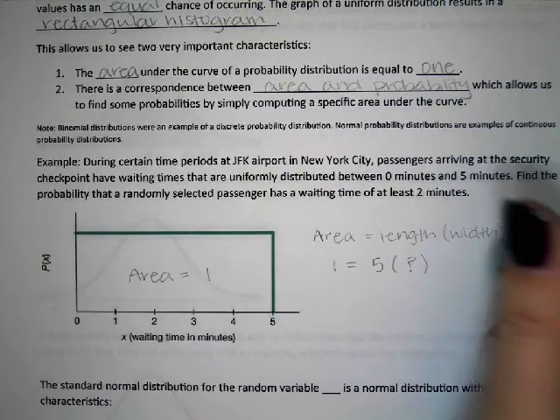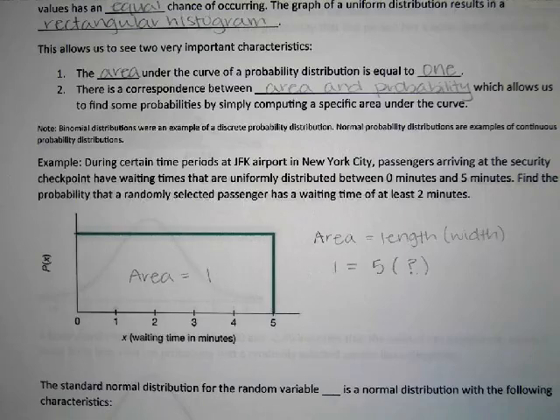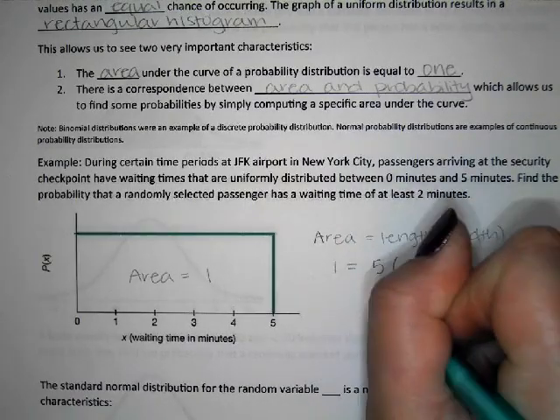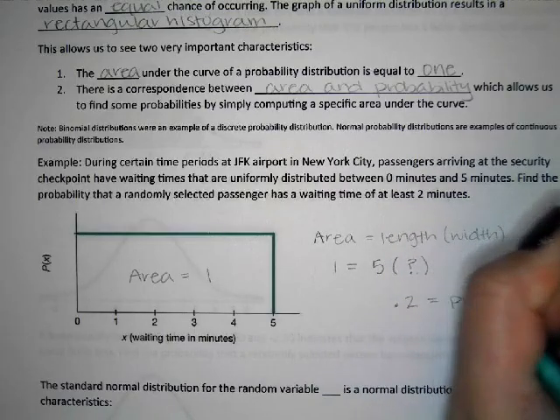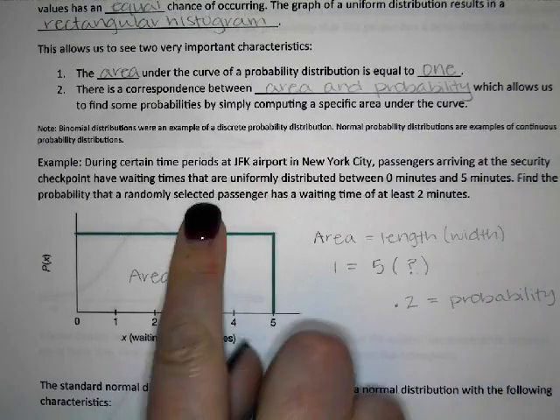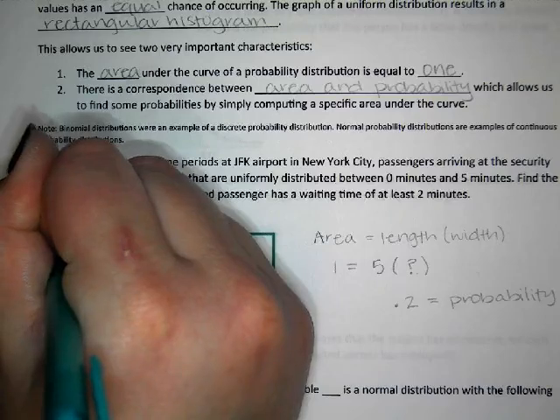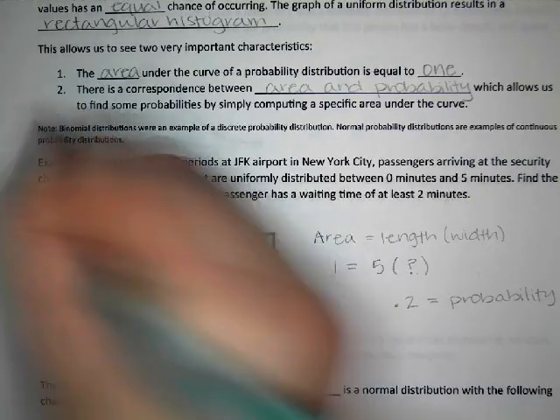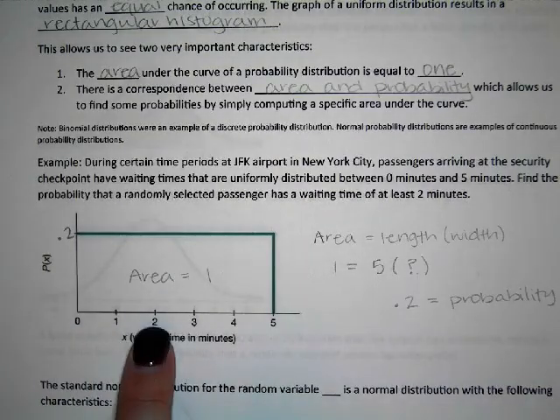So 1 would be 5 times 1/5, or as a decimal, 0.2. So 0.2 is the probability. Now that's not the answer to the problem, that's the probability for each of these values. So right here, there is a 0.2 probability that you wait 0 minutes, that you wait 1 minute, 2 minutes, 3 minutes.